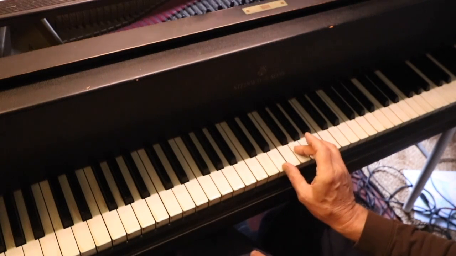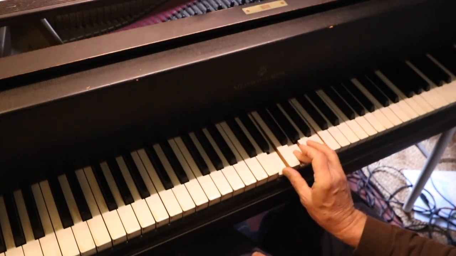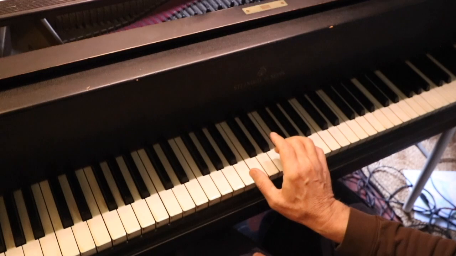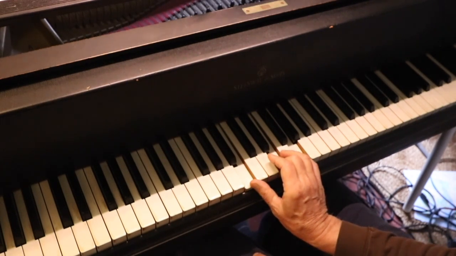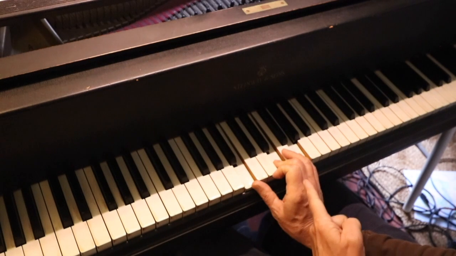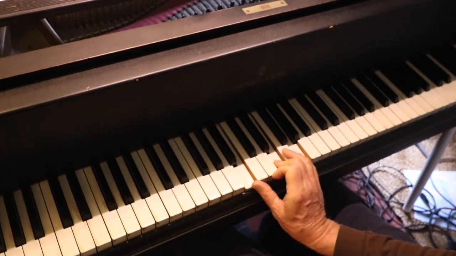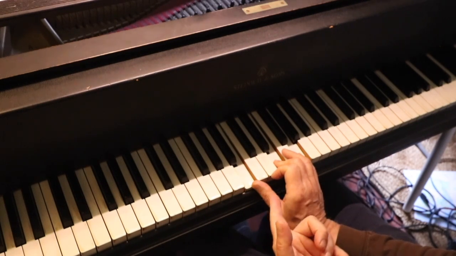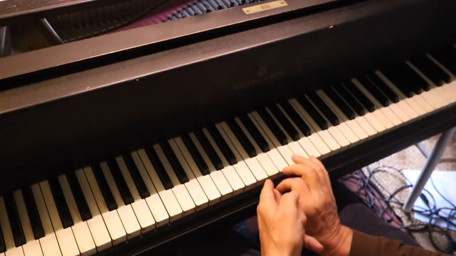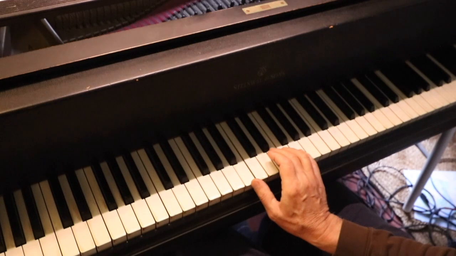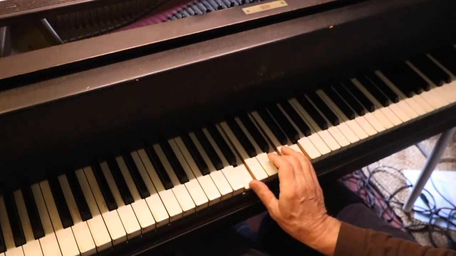Now E minor has these three notes, but I'm playing this one down here, so it's second inversion. It's B, E, G. By the way, this is the 3 chord in the key of C, 1, 2, 3. So it's E minor, the 3 chord.